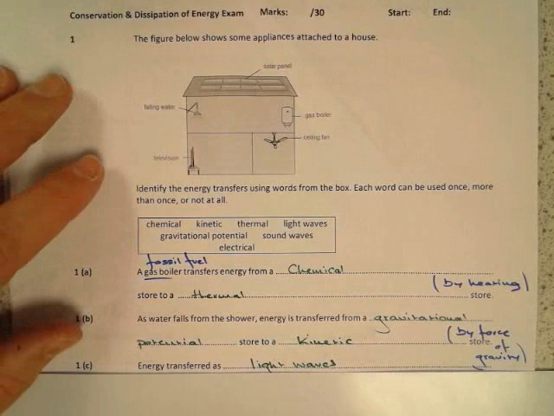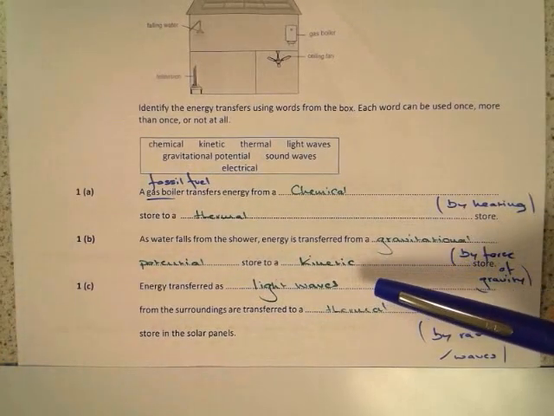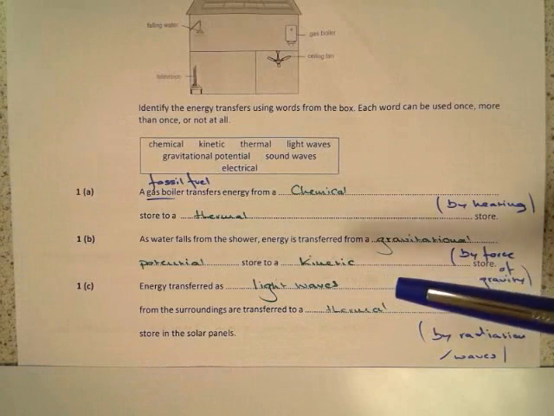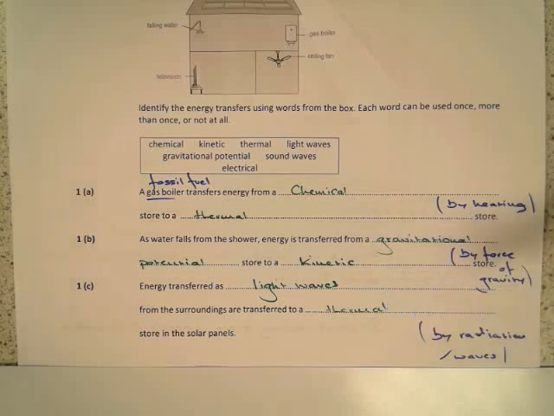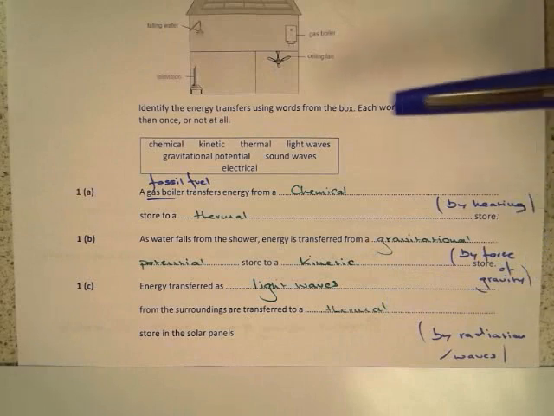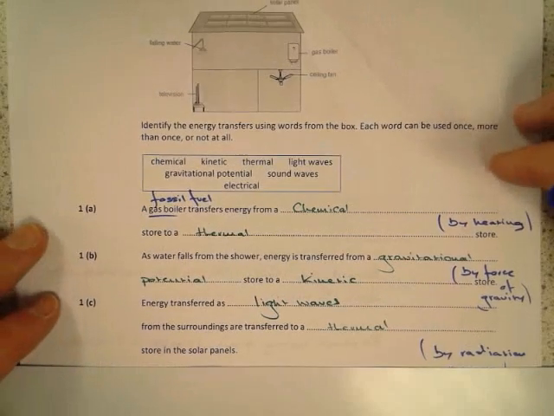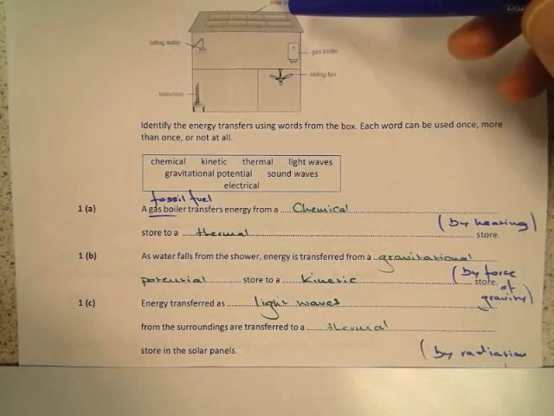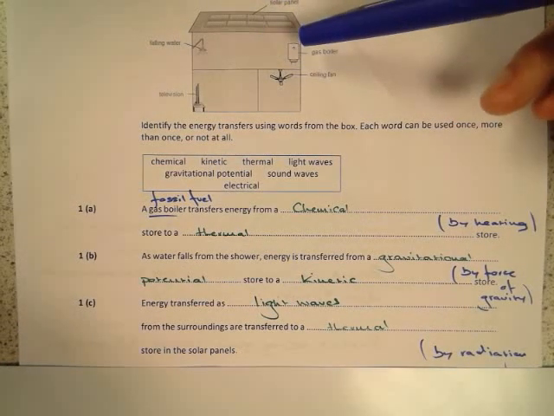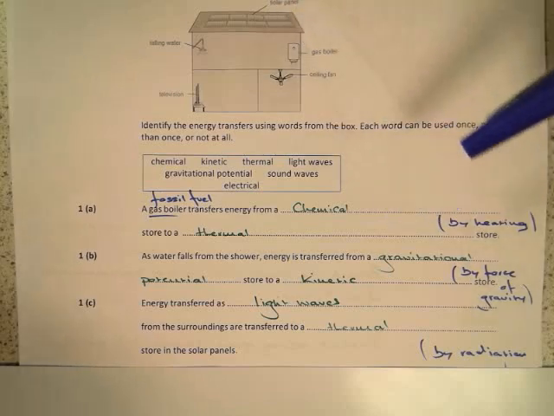So, energy is transferred as light waves from the surroundings and is transferred to the thermal energy store of the solar panels. So obviously the light waves are coming from the sun to the solar panels on top of the house, and then the thermal energy store of the solar panel is increasing, so that can be used usefully for heating water and things like that.